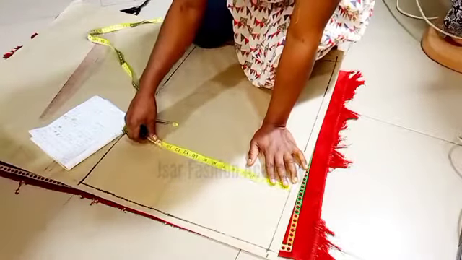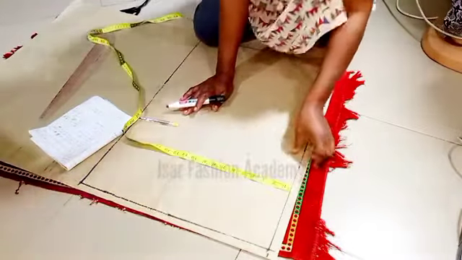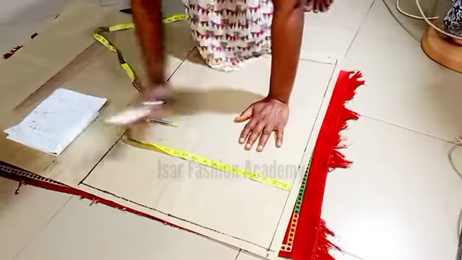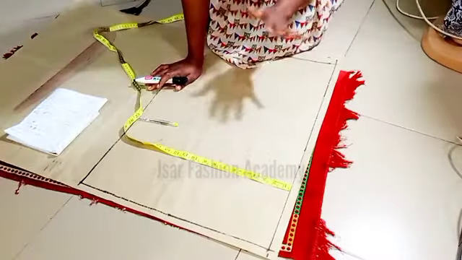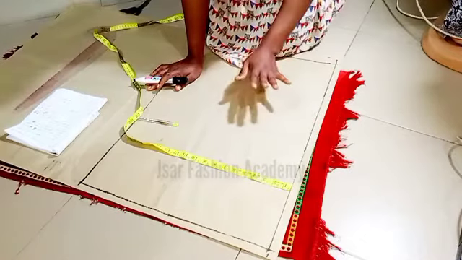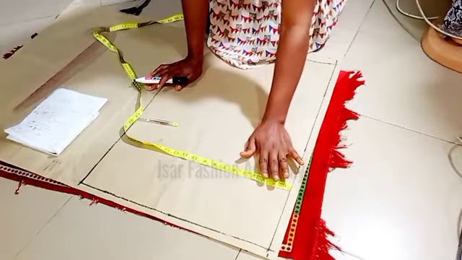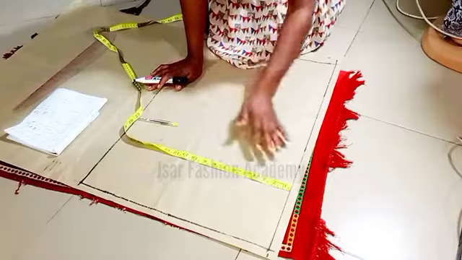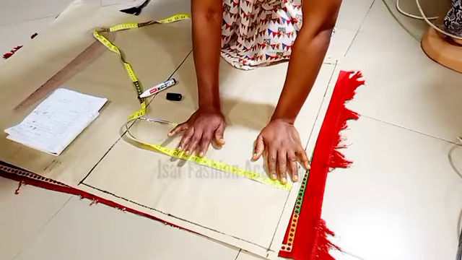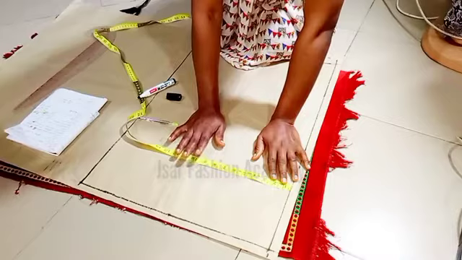Before we go straight into the tutorial, I want us to get to know how I got this block here. Just like the way we did in our basic bodice half scale pattern, that is the same way we'll be doing here. The biggest measurement here will determine the amount of block that you'll be needing for your pattern.